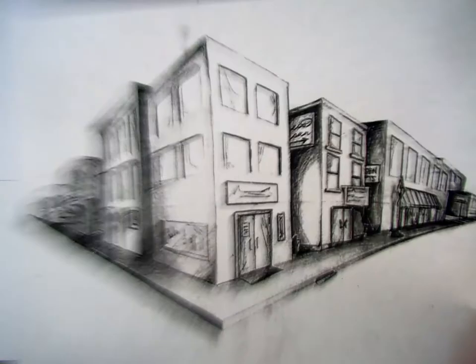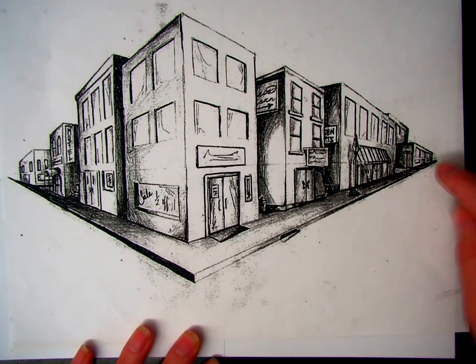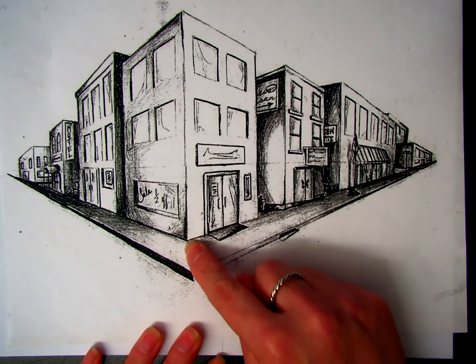I do have a whole lot of these copies here on the table up here. So notice 2-point perspective is you're going to have a vanishing point here and here. And then, of course, you have an angle here as well.